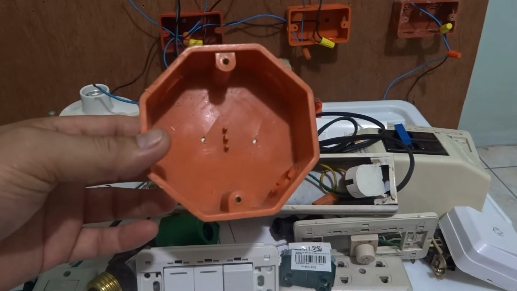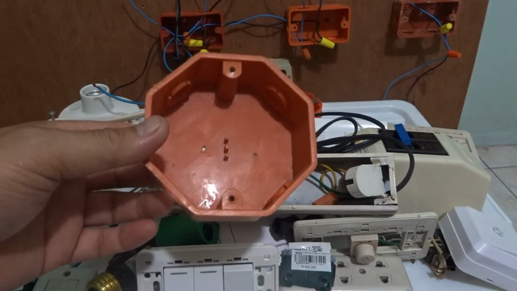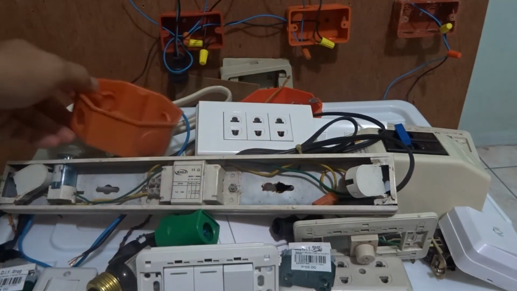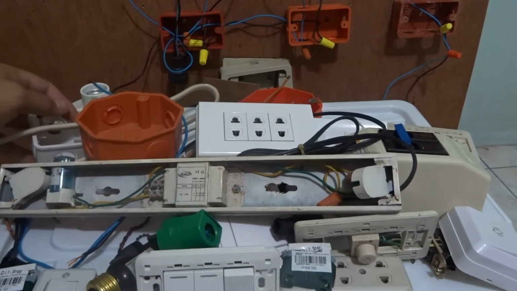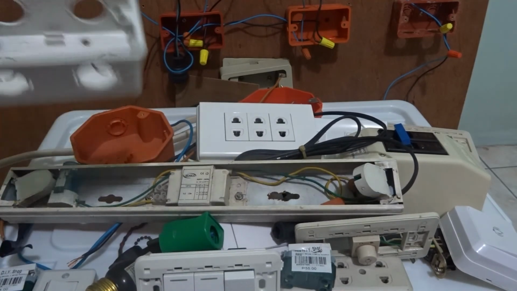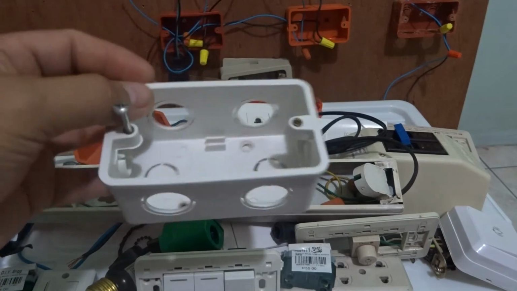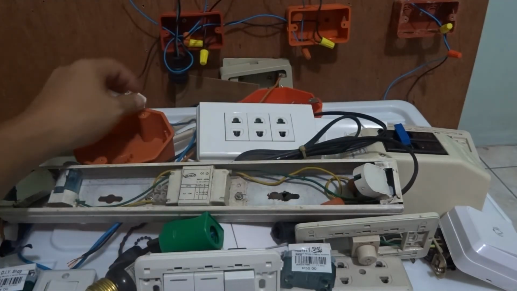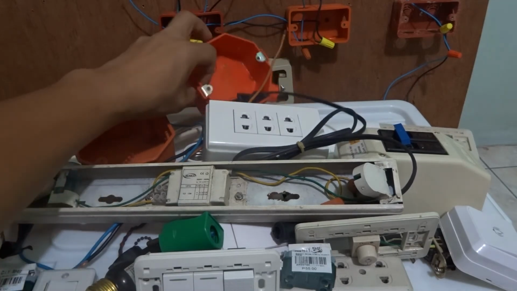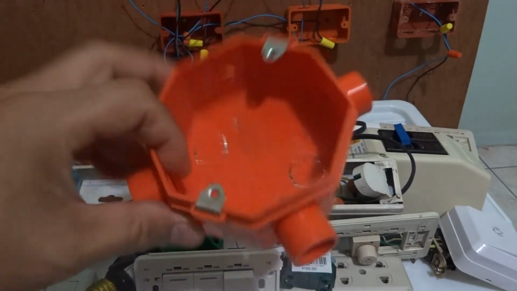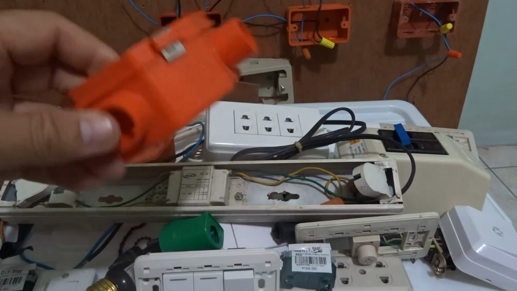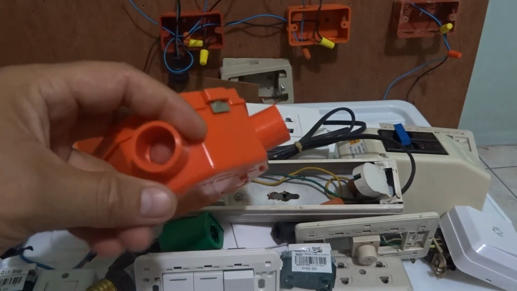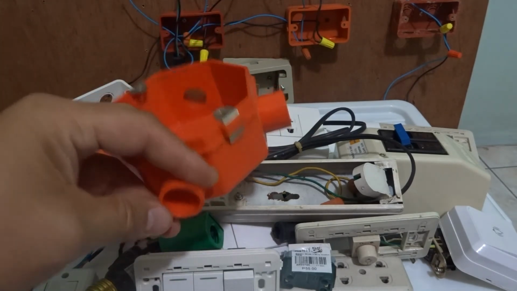Weatherproof metal boxes for outdoor use are generally made of aluminum. This is also another type of junction box. Also this one. This one is for the conduit tube.